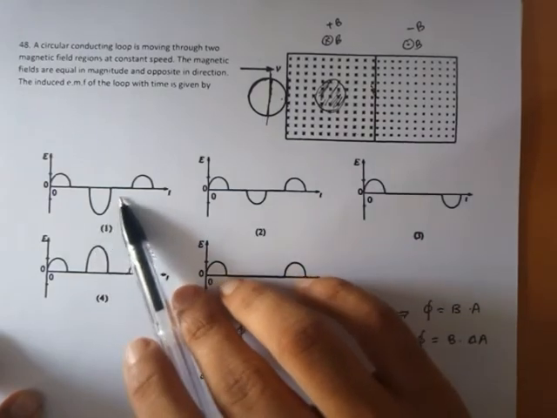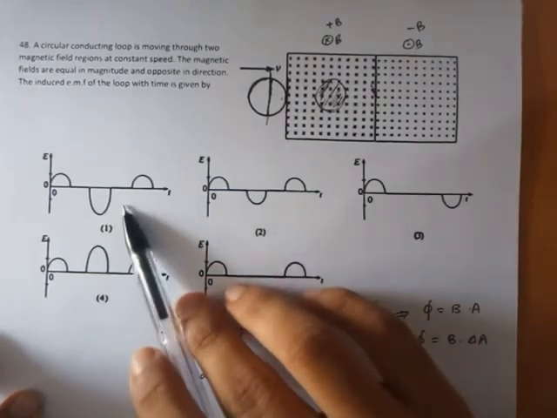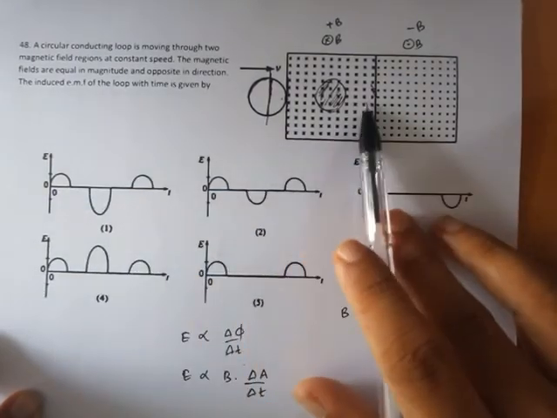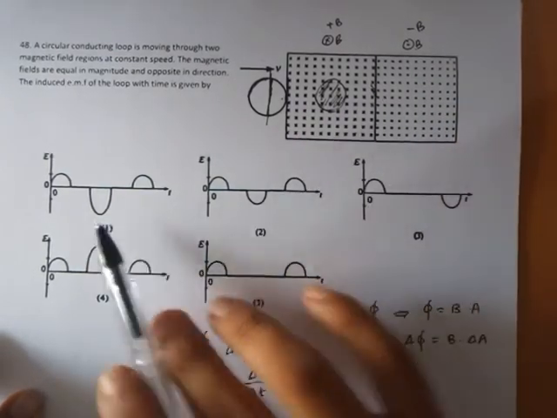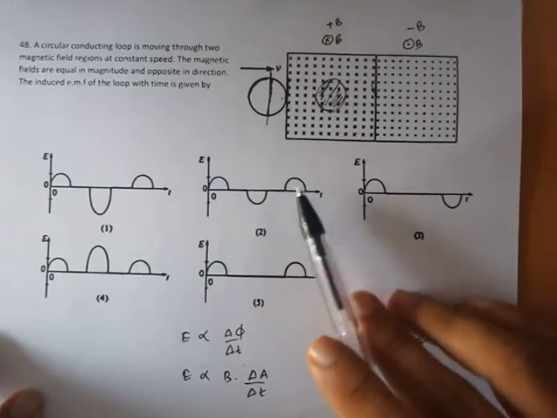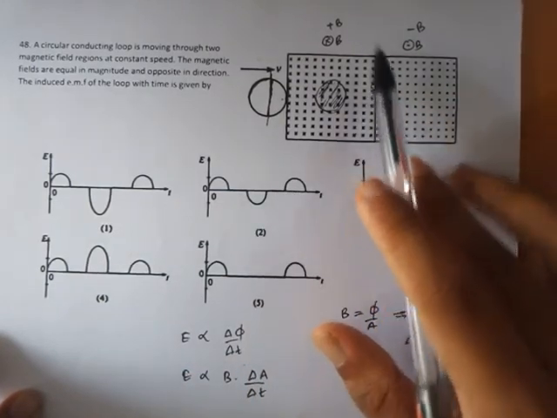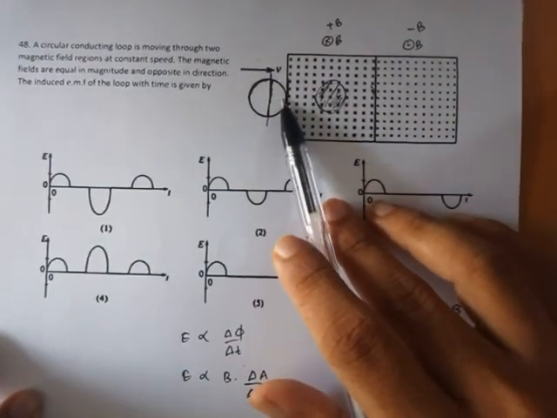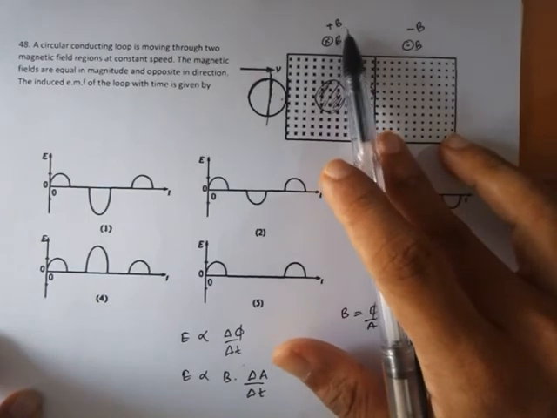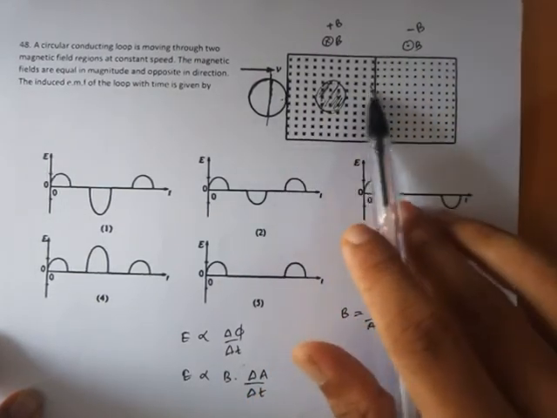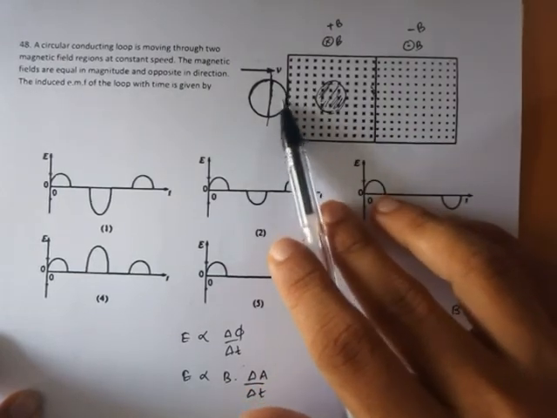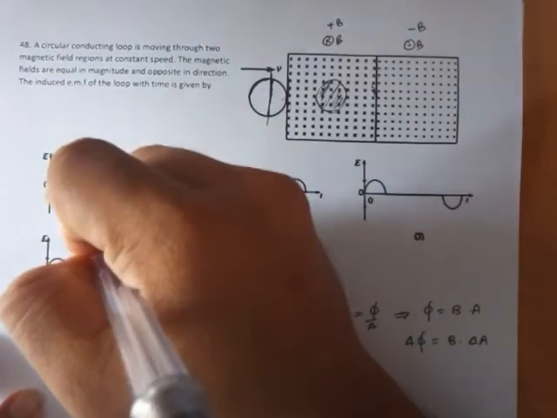So the only one that agrees with that particular argument is this one, because it changes twice. Here it's 0 to B, but here it's plus B to minus B. So the change here is twice the change in here. So the answer is the first one.